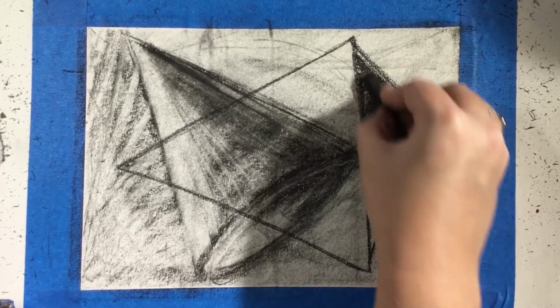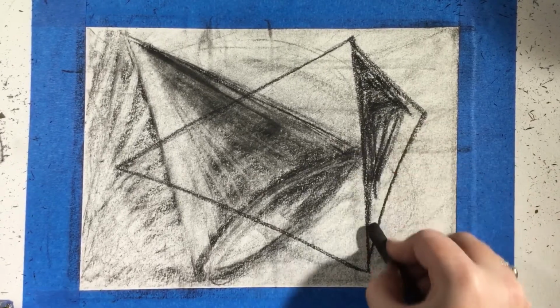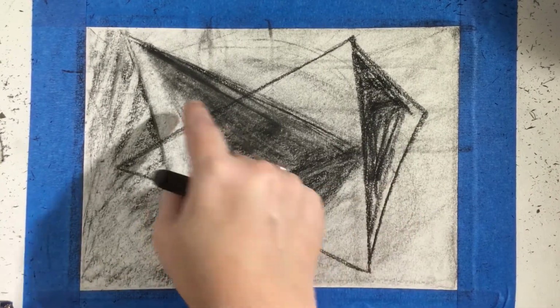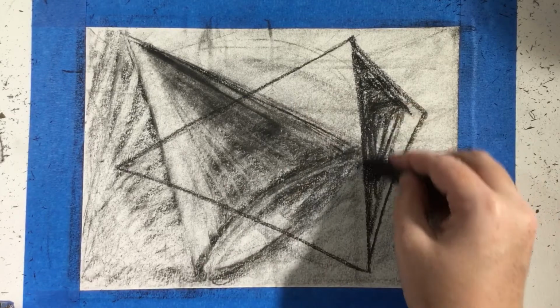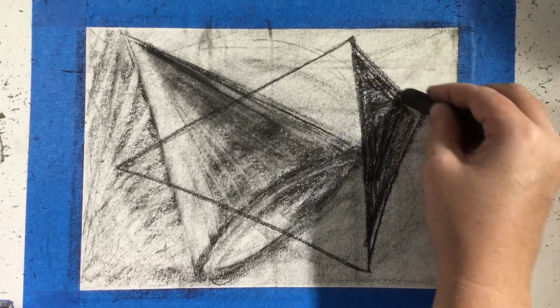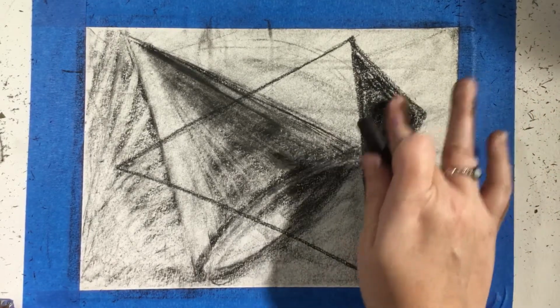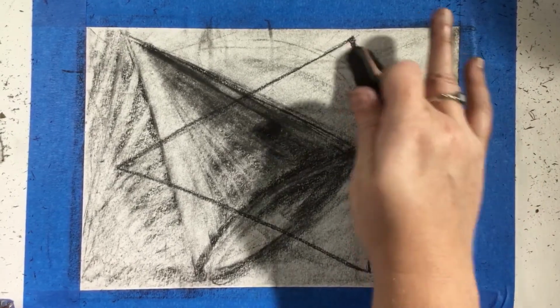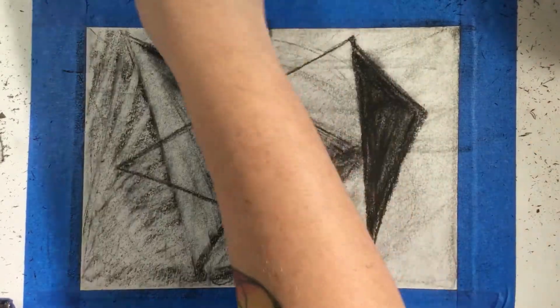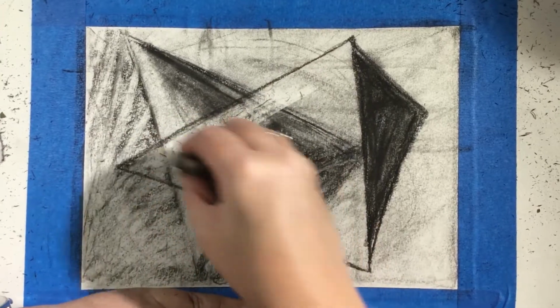And I'm doing this in an abstract way. If this really was in front of this object, you probably wouldn't see any of this. And you can do that if you'd like. Maybe you want to go in and decide that you don't see any of this on here.